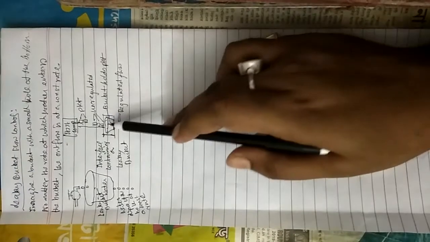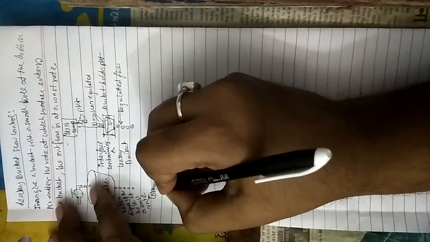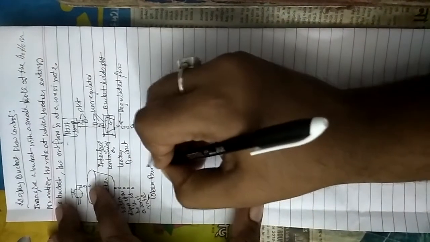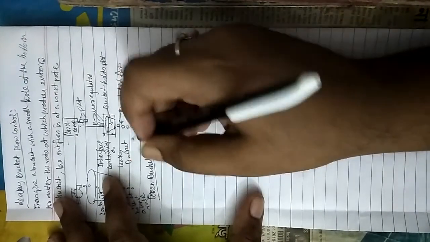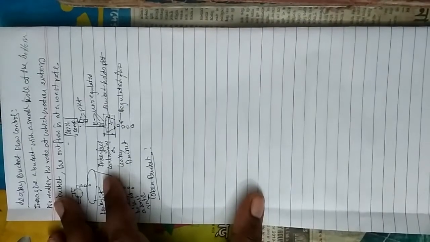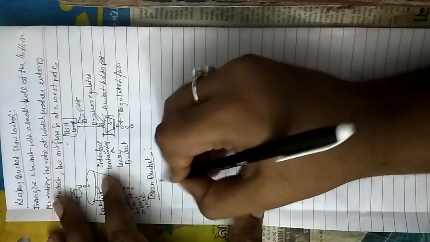But there is one problem in this leaky bucket flow control. Suppose this particular buffer gets full, then what will happen? The overflow will happen. So to overcome that, another concept came, that is called the token bucket algorithm. If the incoming flow is too much, then the buffer may get full very soon and overflow may happen. So comes the picture of the token bucket. Okay, so what is basically happening in the token bucket?